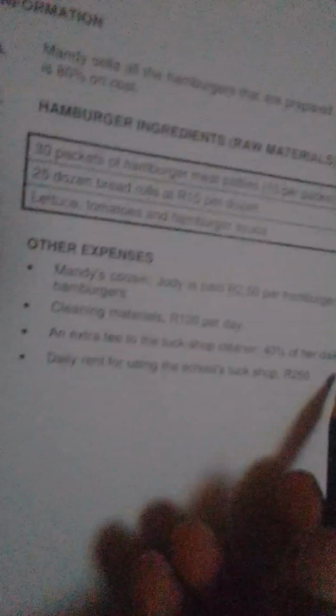So we're going to say 120 for the cleaning material, plus the money for the rent, which is 250, plus the extra fee to the tuck shop cleaner, 40% of the daily allowance of 400.